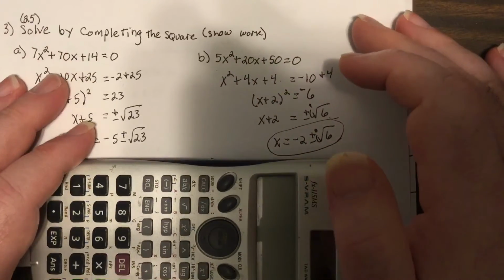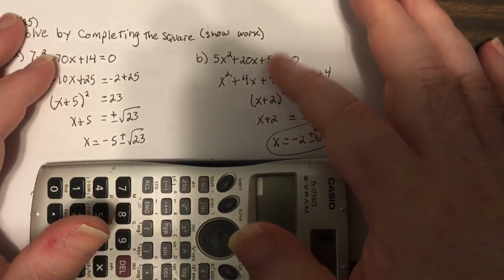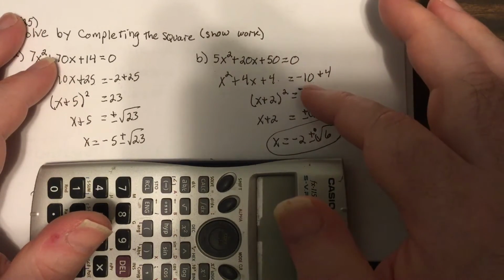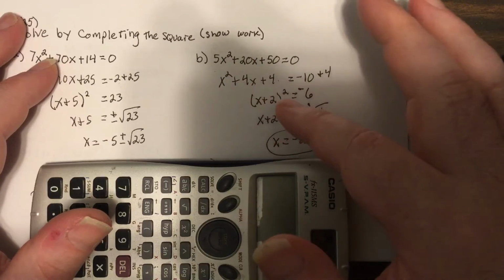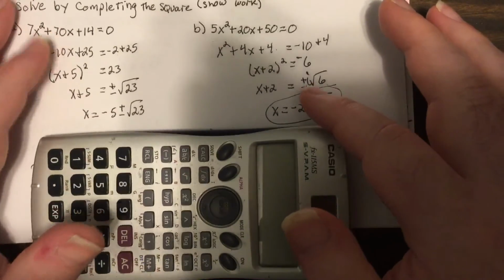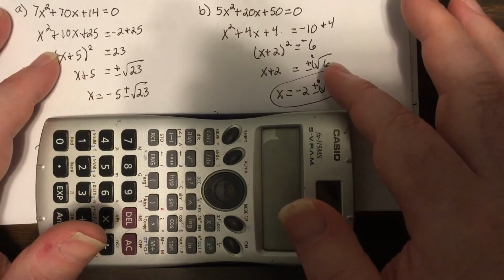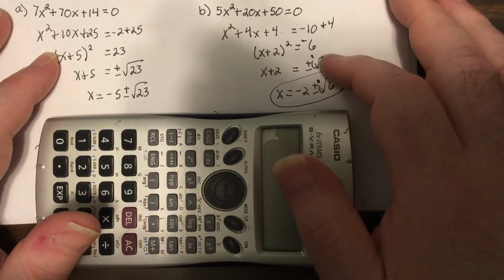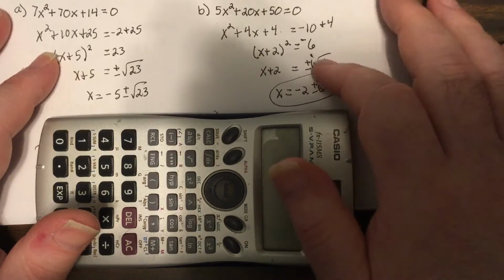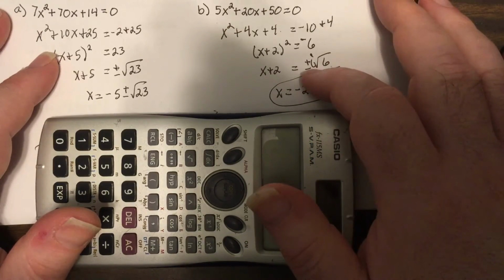This one, divide by 5. So 50 divided by 5 is 10. Subtract the 10. Factor, you get a square equals a number. So square root both sides. It'd be plus or minus i square root of 6. Now you guys are still putting the i under the square root. You can't do that. The i goes out front.